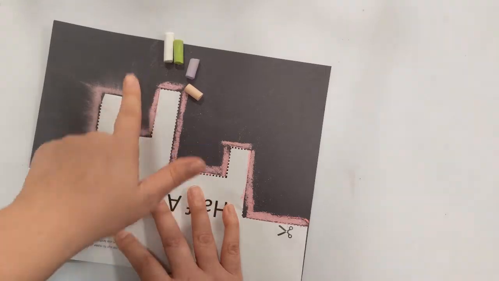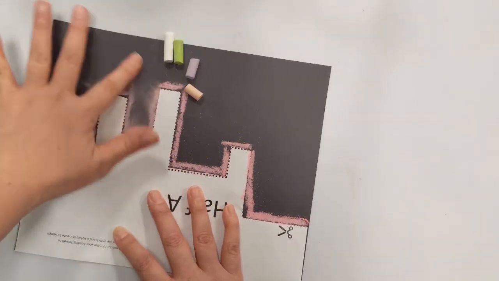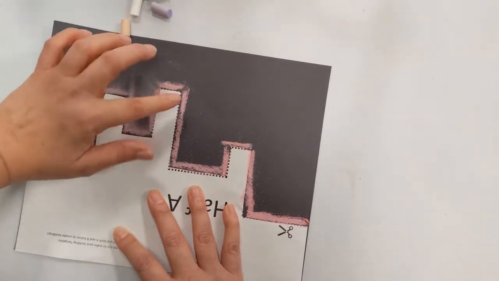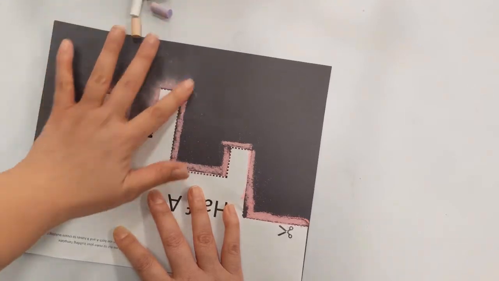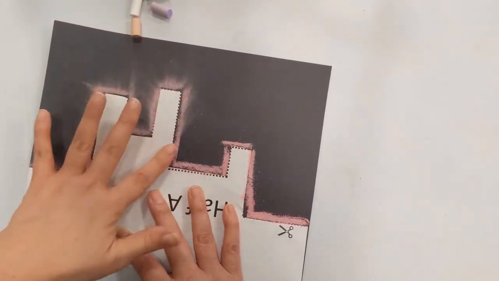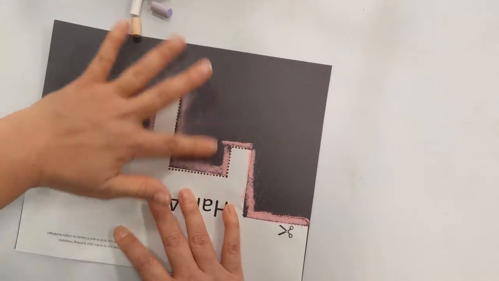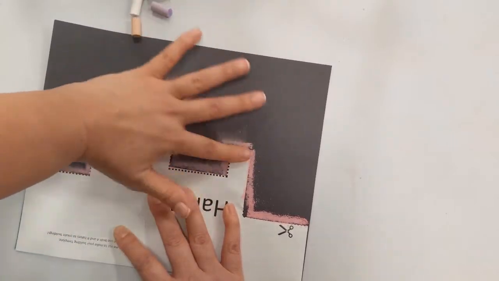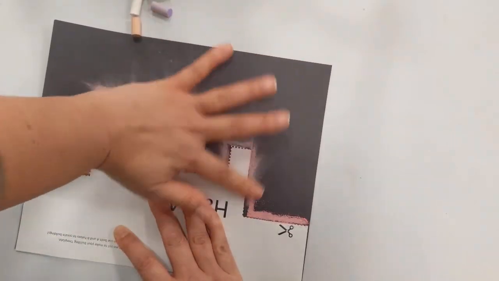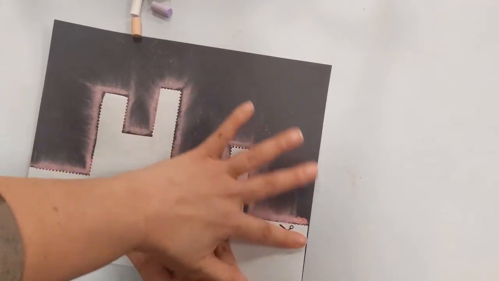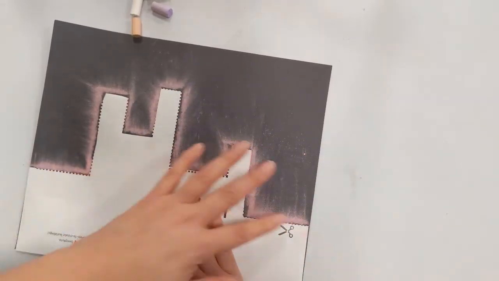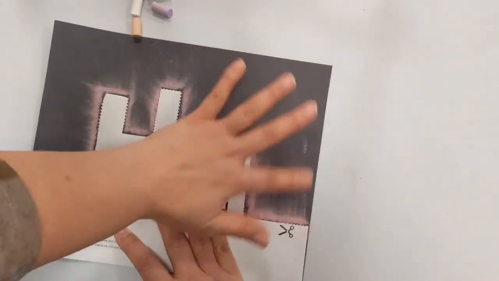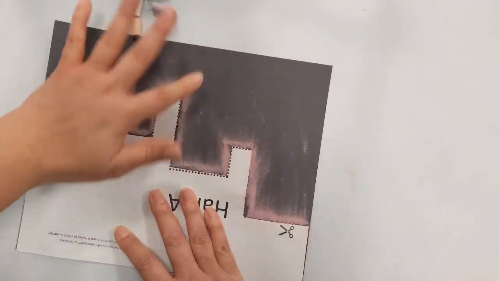It doesn't have to be perfect, but just keep pushing away. Let me move the rest of my chalk out of the way. So we're pushing. That's all we're doing. And I'm going to go a little faster. You can go as slow or as fast as you want. But my goal is to just spread that chalk out and away.